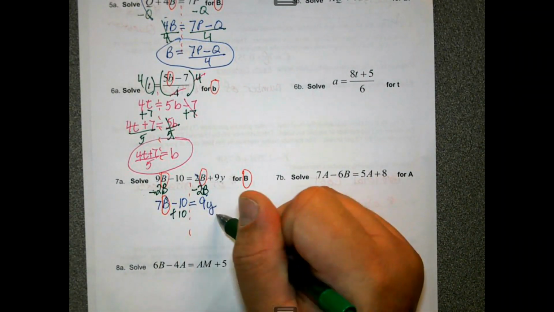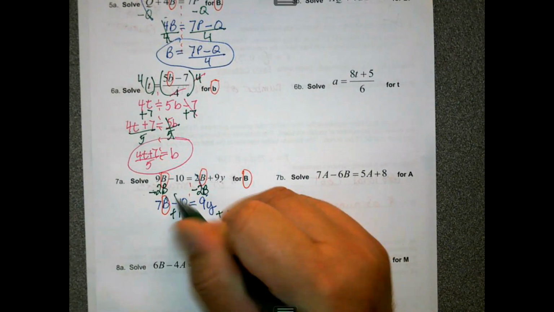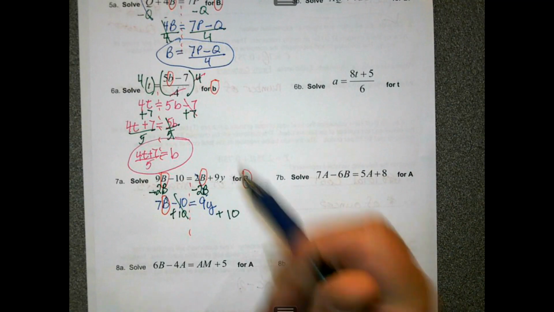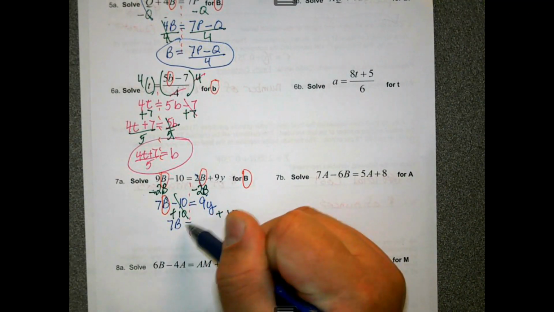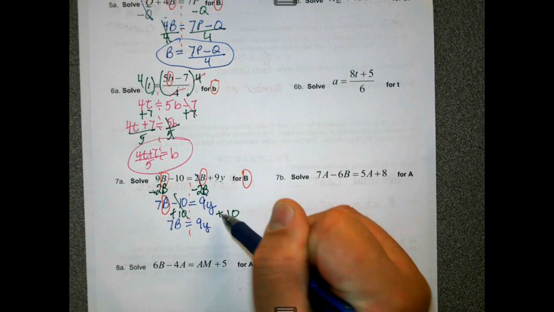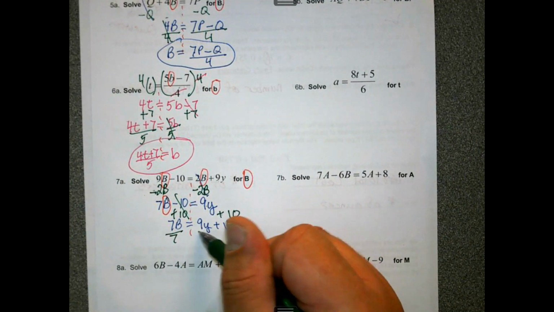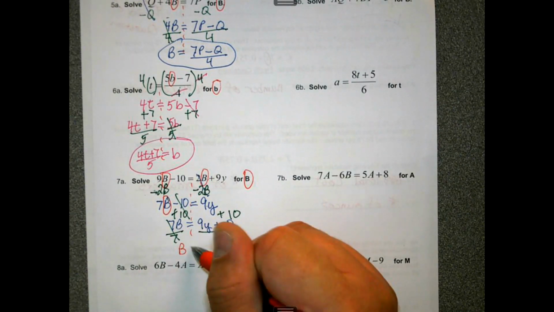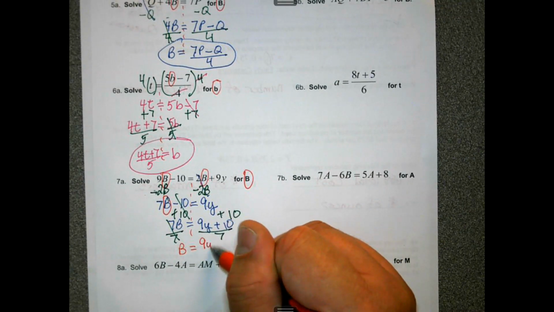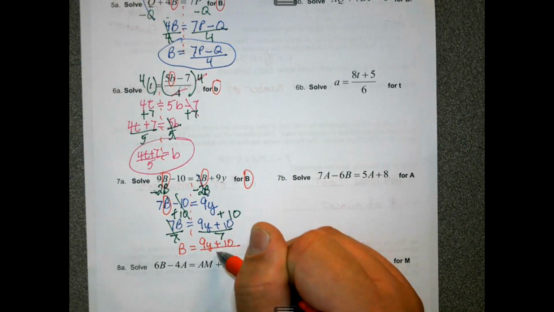I want to get that b by itself. So I'm going to add 10 to both sides. Unlike terms. 7b equals 9y plus 10. And then get rid of that coefficient 7. So b is going to equal 9y plus 10 divided by 7.